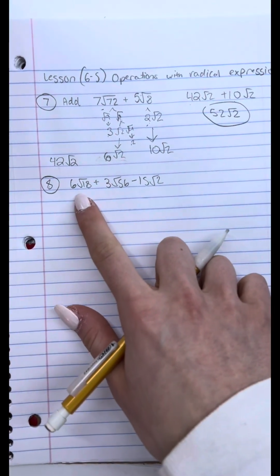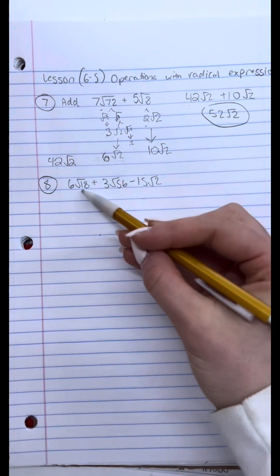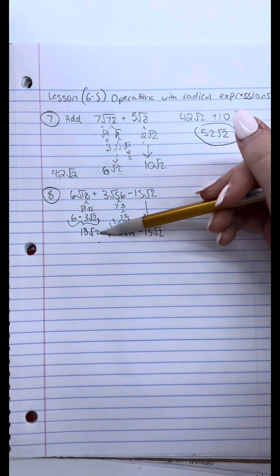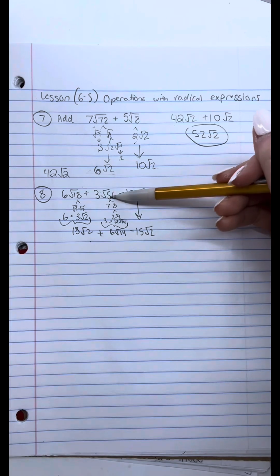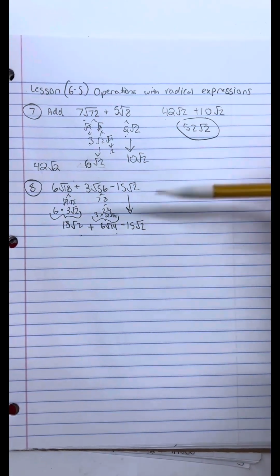For this next question, we're going to do a combination of adding and subtracting. And for the first step, you're going to want to simplify all your roots down. And to save time, I'll just cut to the next part of me simplifying them. 6 root 18 simplifies to 18 root 2. 3 root 56 simplifies to 6 root 14. And 15 root 2 is already simplified, so you bring that down.